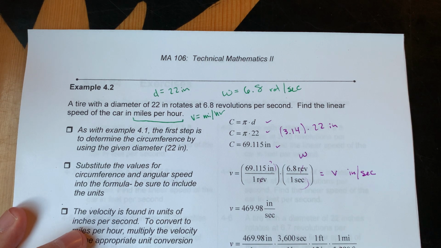So that is a linear speed, 469.98 inches per second. It just is not really in a unit that we can imagine very well. You say, okay, 470 inches, but I don't have any good sense off the top of my head how big a distance that is to imagine covering it in a second. It doesn't mean anything.